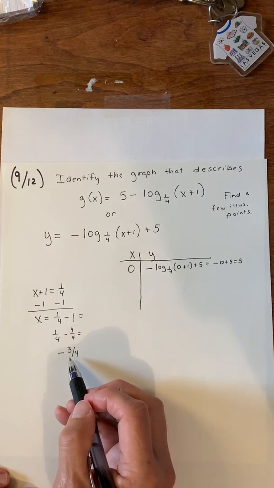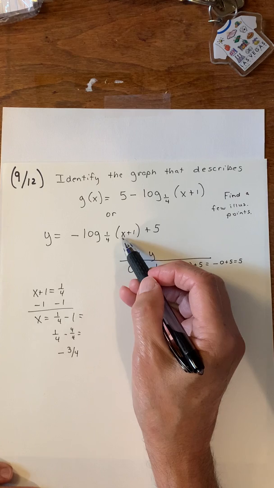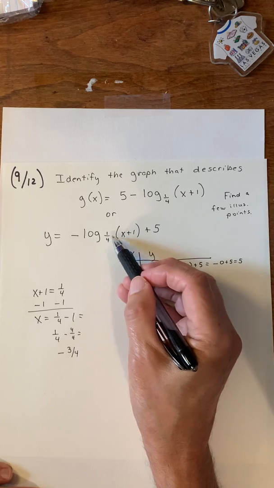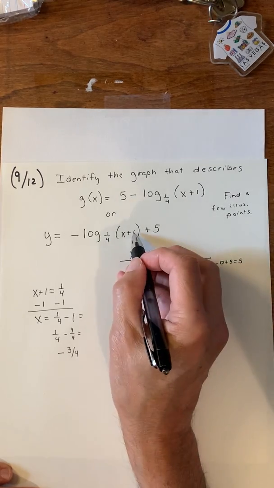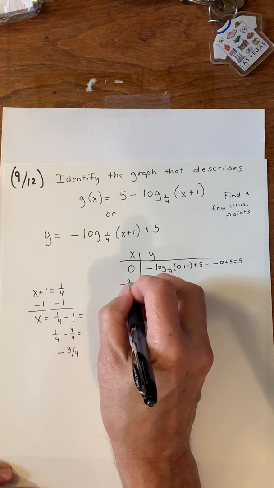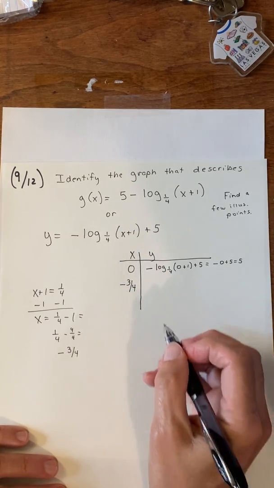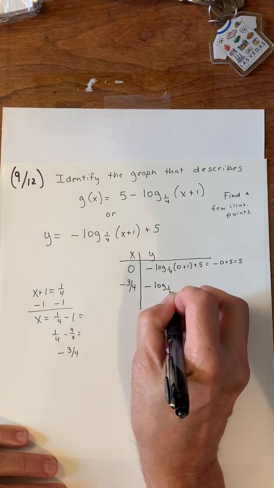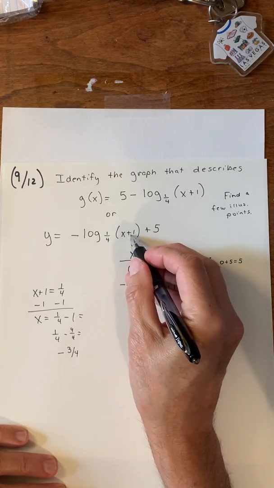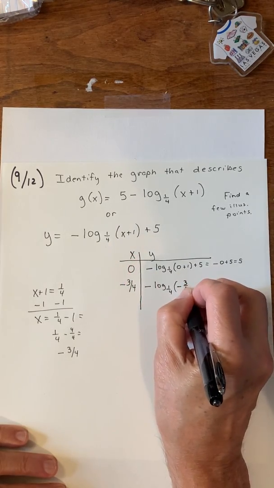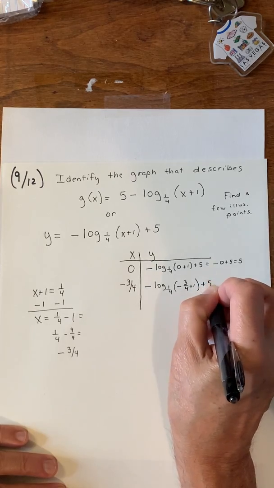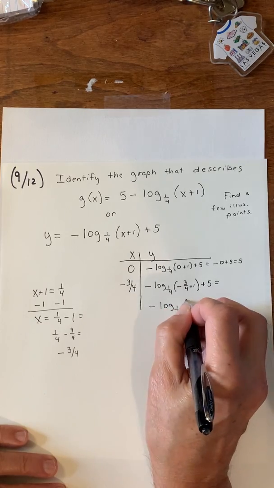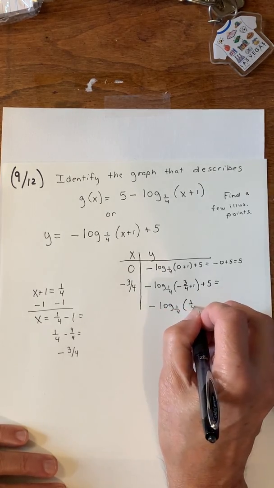That's not an obvious answer. But look here. Negative 3/4 plus 1 gives me 1/4. Log base 1/4 of 1/4. There's my 1. So I'm going to let my x be negative 3/4. Here's what happens. I get negative log base 1/4 of negative 3/4 plus 1, and then plus 5. What I get is negative log base 1/4 of 1/4 plus 5.